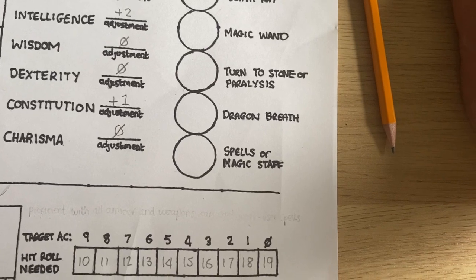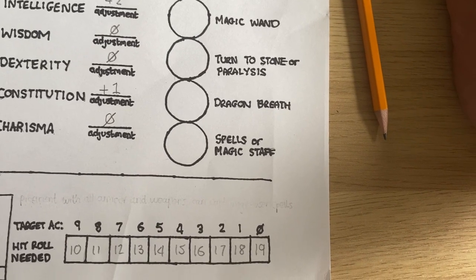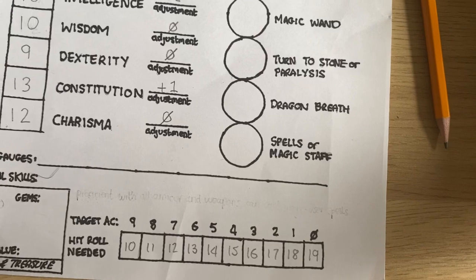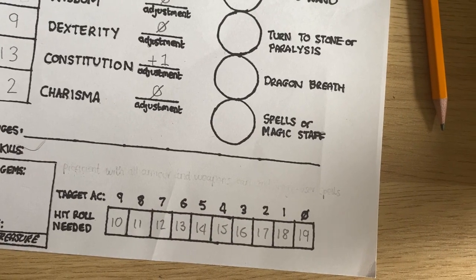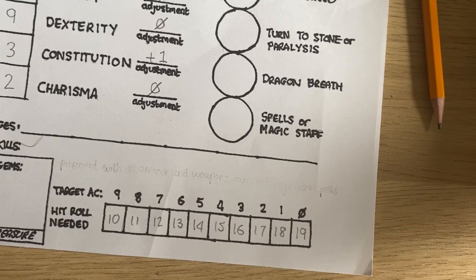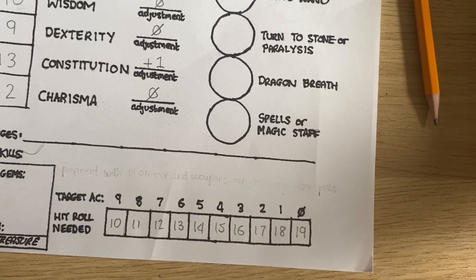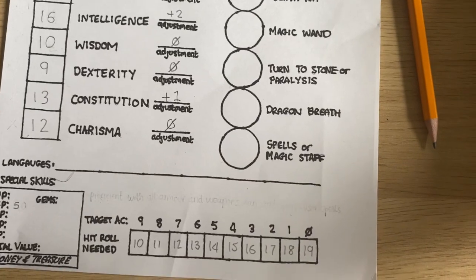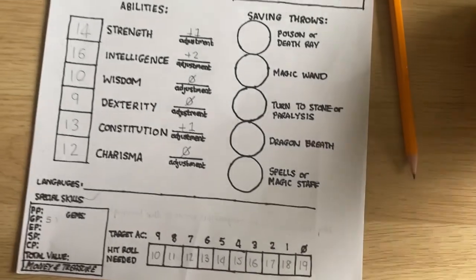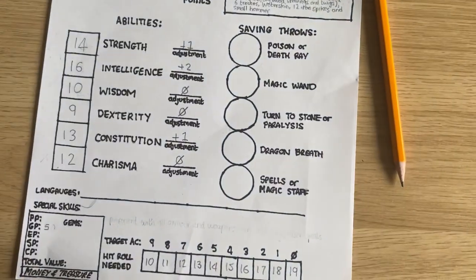And basically that means that in regards to hiring retainers to help us on our adventure, our maximum number of retainers would be 4, and their morale score would start as a 7, and you'll learn more about that as we progress with the campaign.